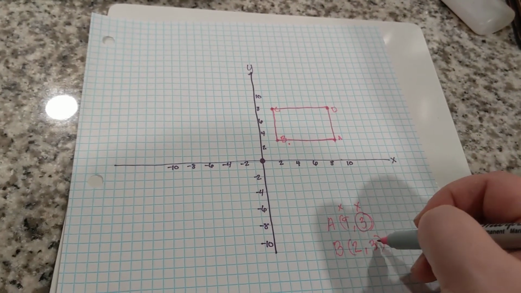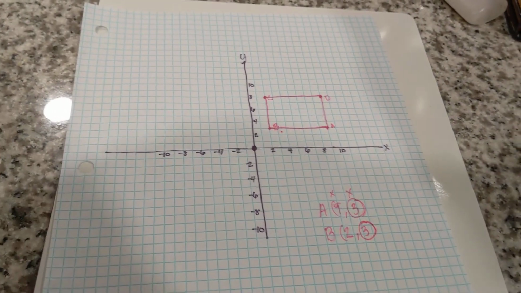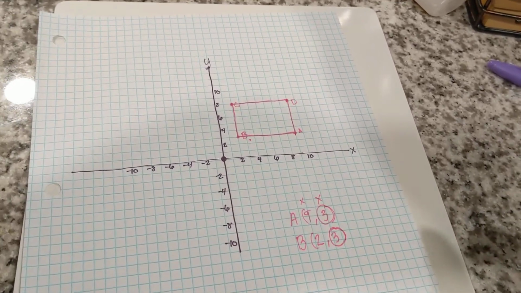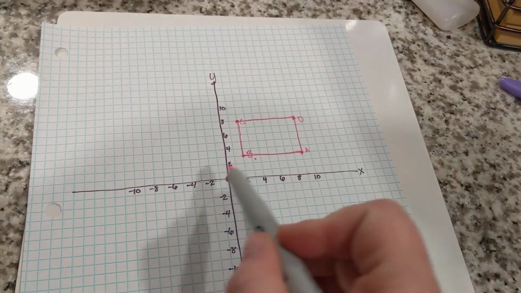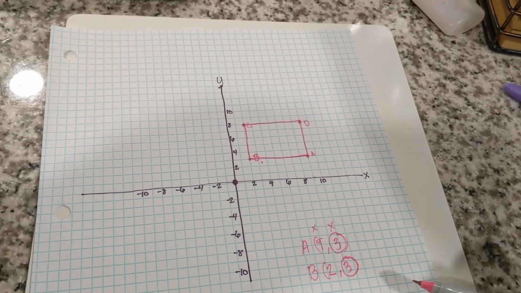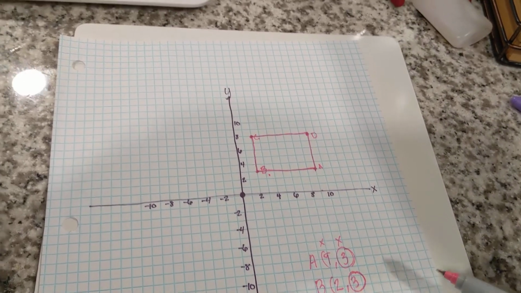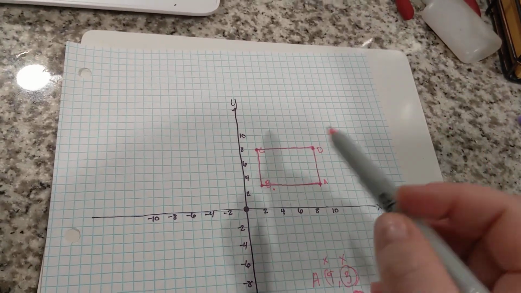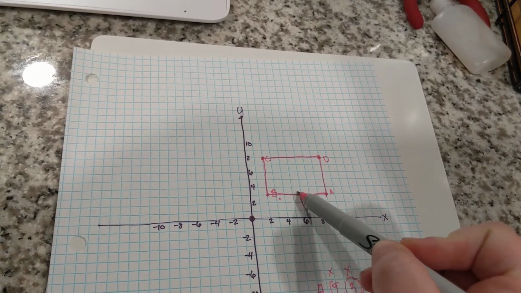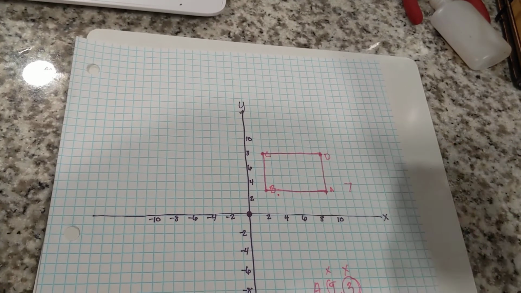So my 3 and my 3 are the same, which tells me that the points are on a horizontal line going this way, okay? The horizontal distance, step 2 says find the length of the rectangle. So yes, we could technically say, well, it's 1 square, 2 squares, 3 squares, 4 squares, 5 squares, 6 squares, 7 squares, right? 7 squares.